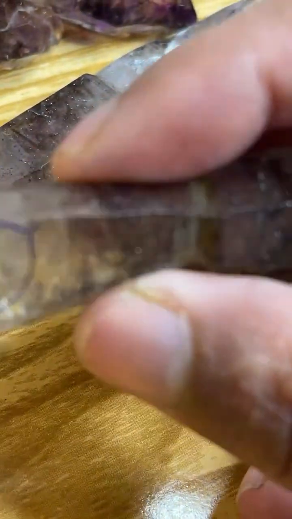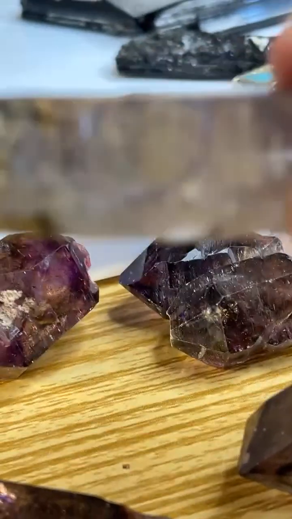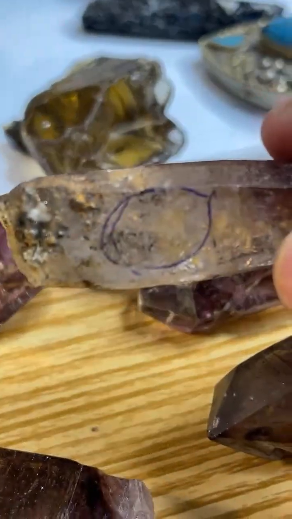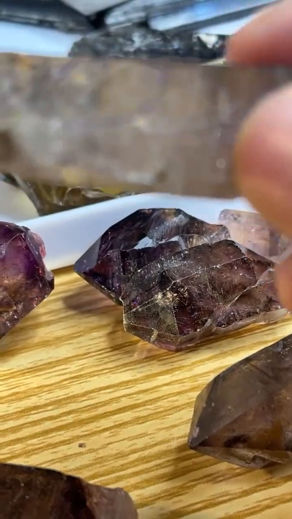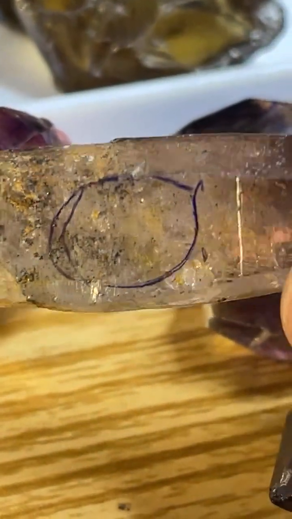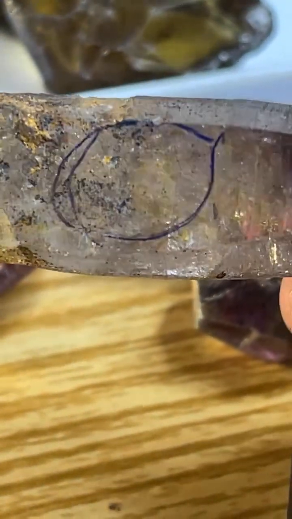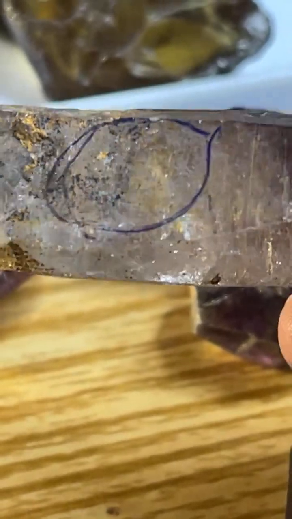Sometimes they move, sometimes they do not move. The one I have marked basically should have one. Actually, they are so tiny that it is very difficult to locate them.